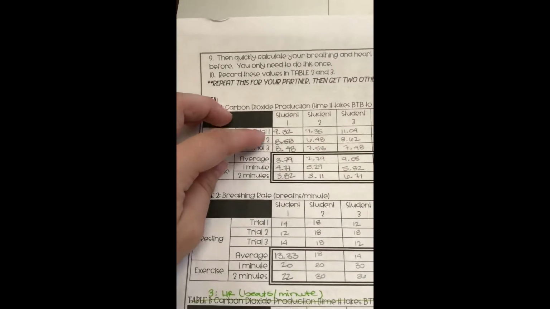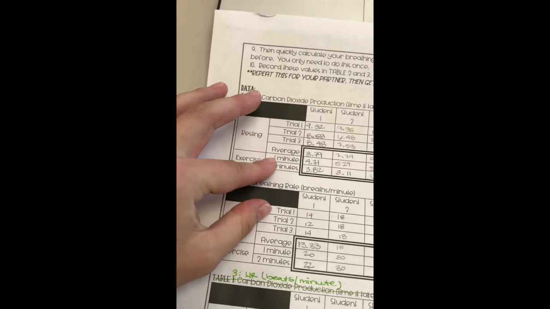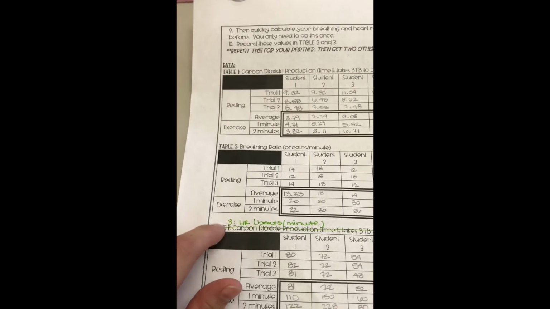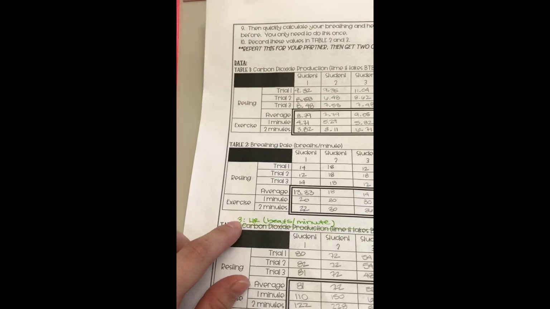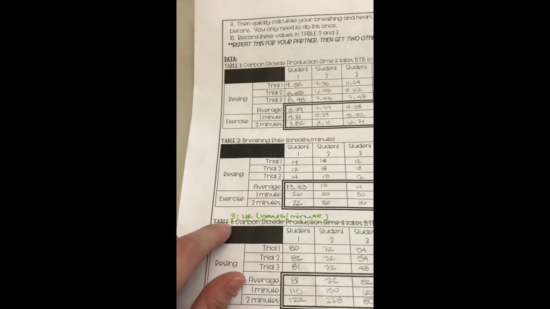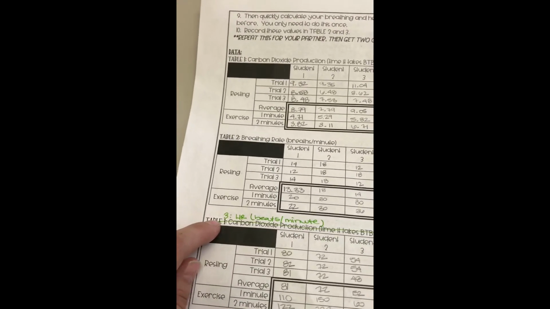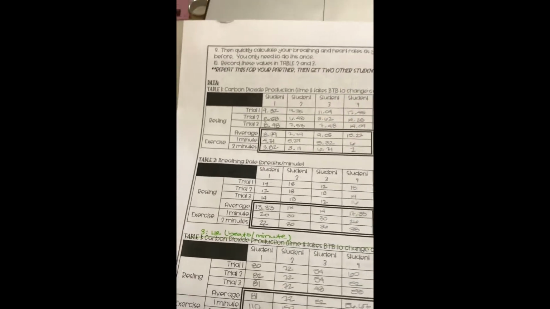So we had groups of 4. One person did the demo of how to blow into the BTB. We got our averages. We took breathing rates and heart rates today as well. If you are absent and you're printing this off of Schoology, please know that I typoed and I'm so sorry. This is supposed to be table 3, measuring heartbeats per minute. So this is my data table. This is what I got.